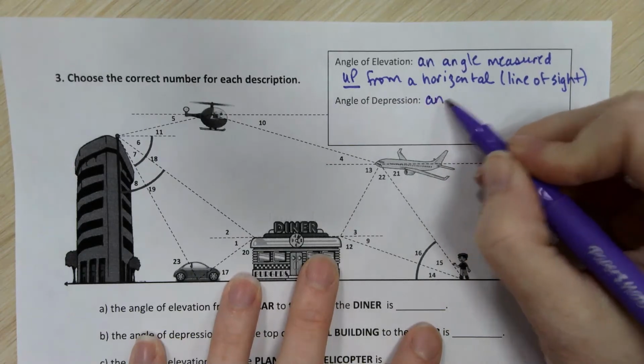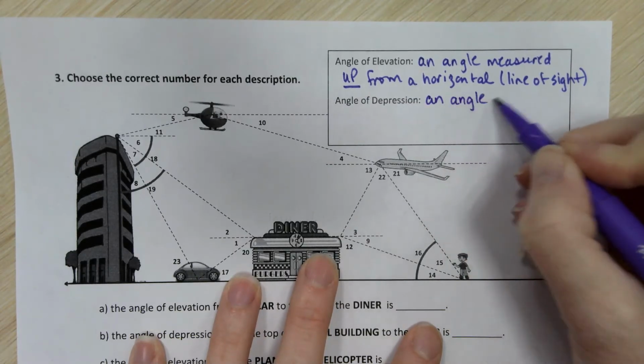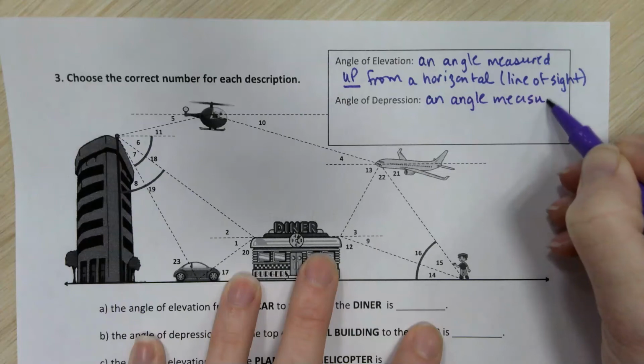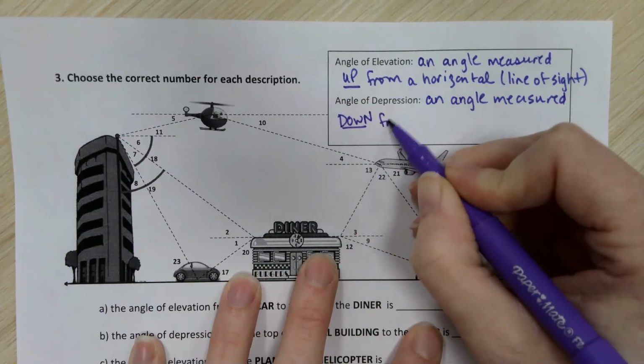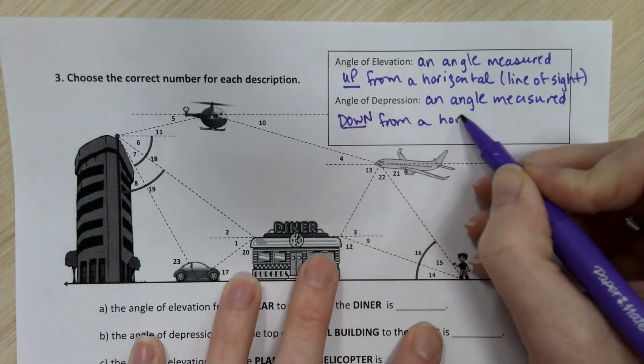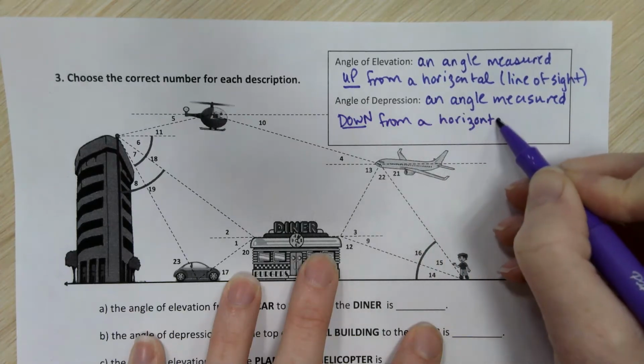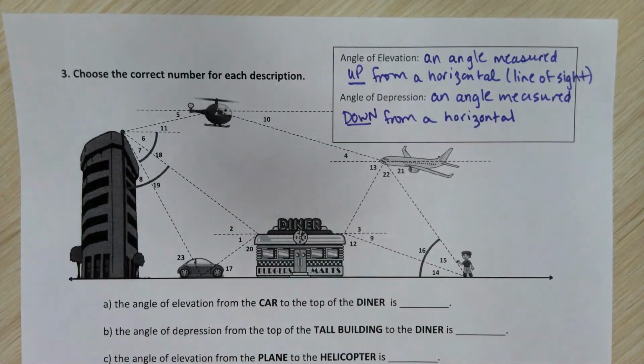For an angle of depression, it's going to be an angle that's measured down from a horizontal. Again, that horizontal might be called a line of sight. Okay, but the key is both of these angles have to be related to a horizontal.